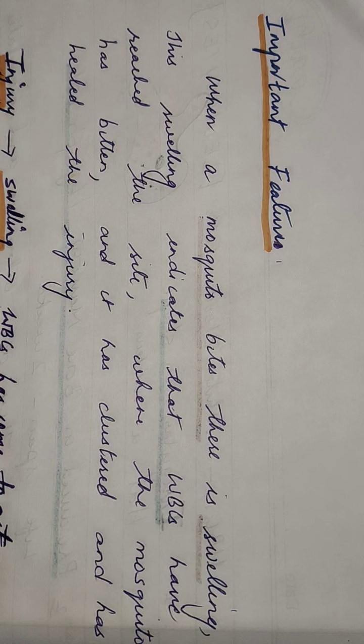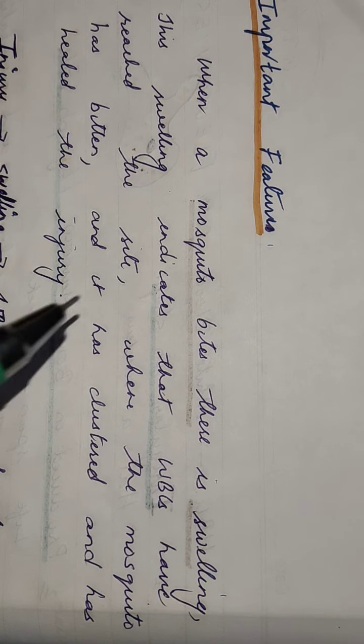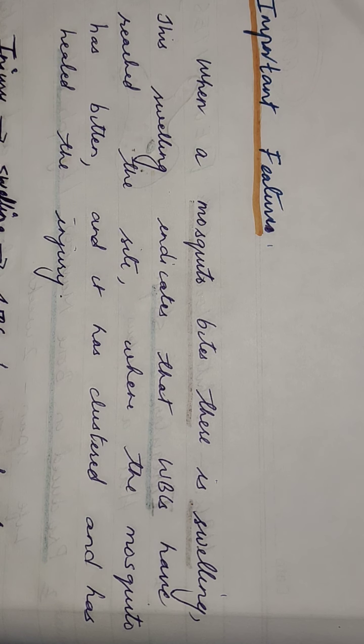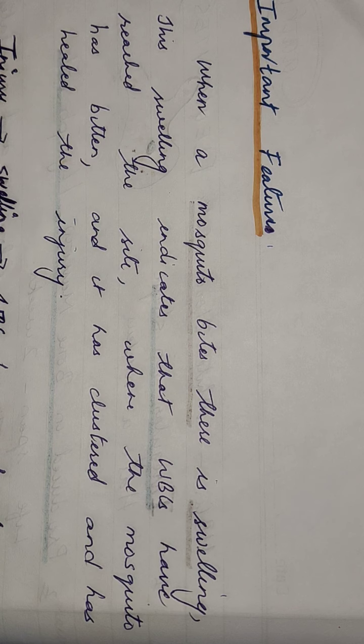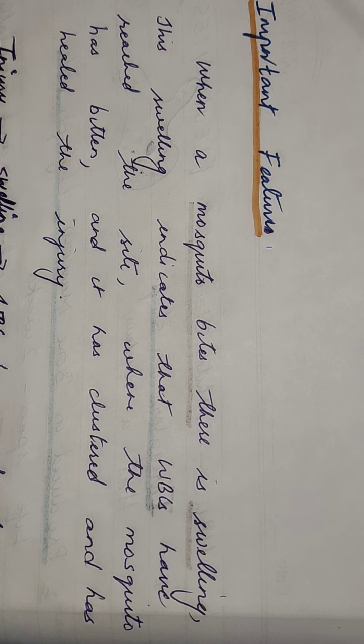A very important feature and day-to-day life example is that when a mosquito bites, there is swelling. This swelling indicates that WBCs have reached the site. When the mosquito has bitten, the WBCs have clustered and healed the injury. So whenever there is a swelling, okay, that indicates that WBCs have reached the site and have healed the wound.